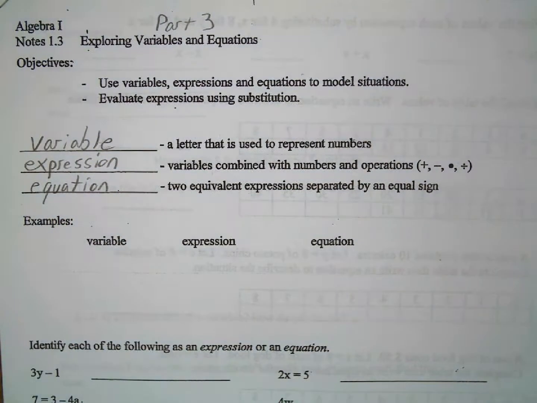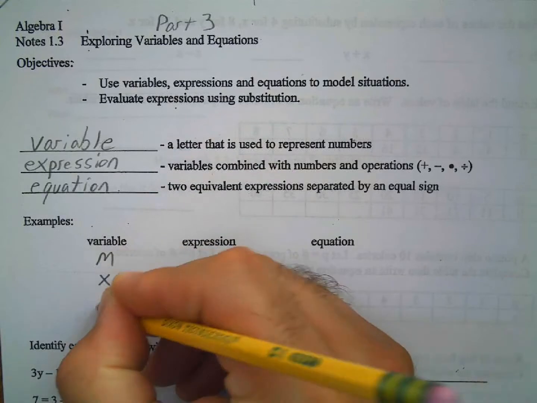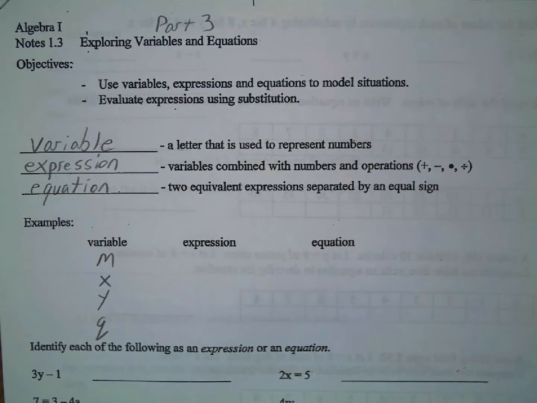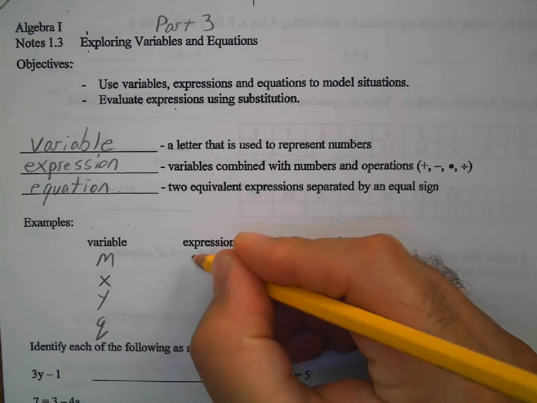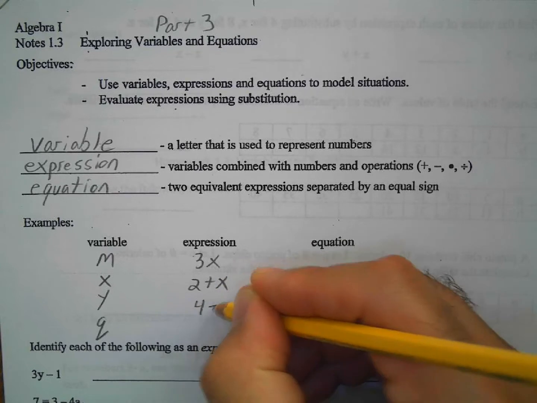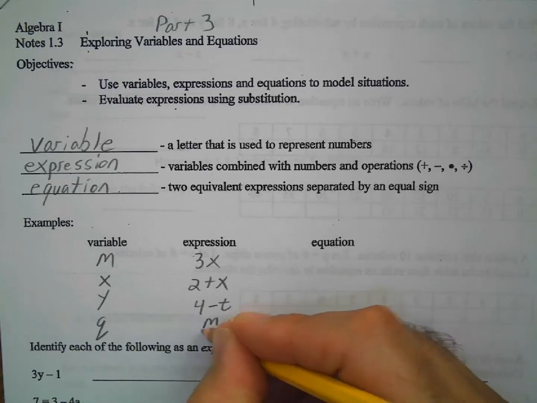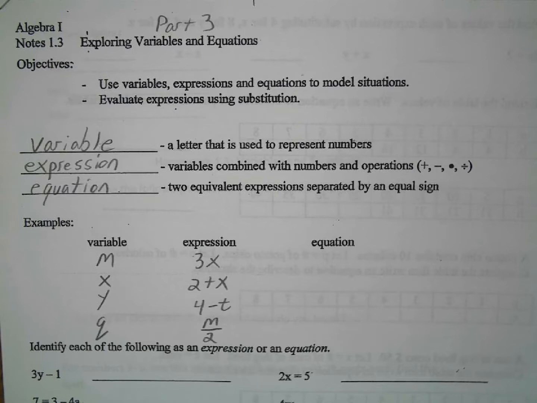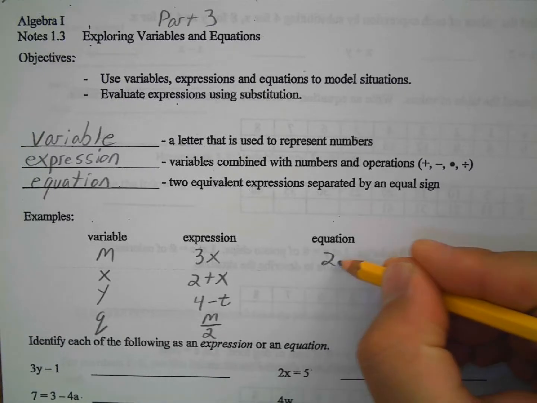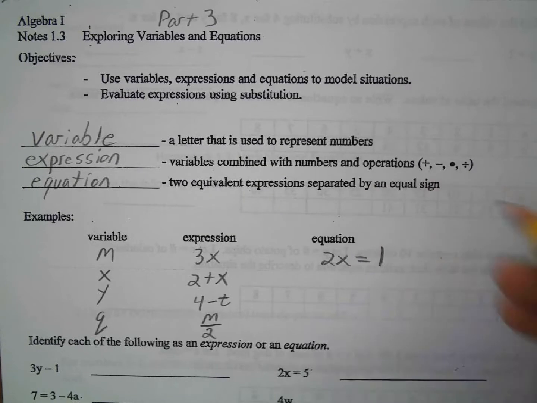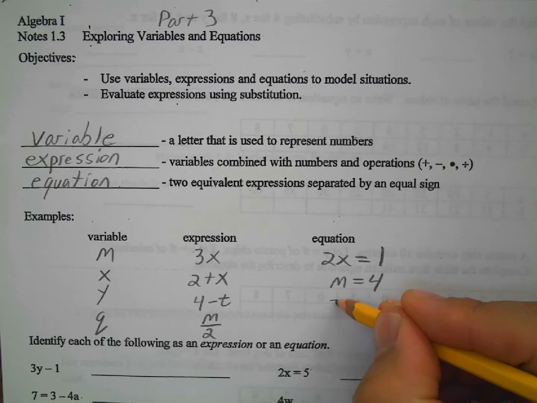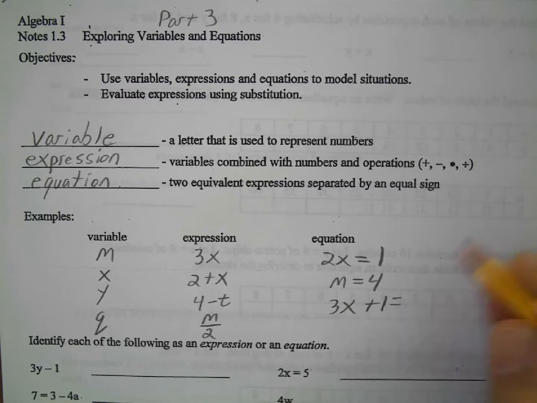So examples of variables could be m, x, y, q, t. Expressions could be 3x, 2 plus x, 4 minus t, or m over 2. These are all examples of expressions. And then with equations, we could have 2x equals 1, m equals 4, 3x plus 1 equals 6.